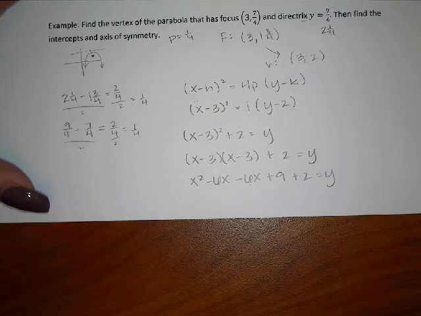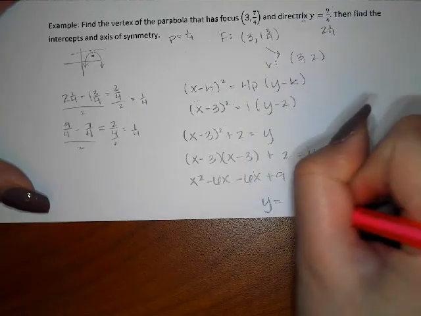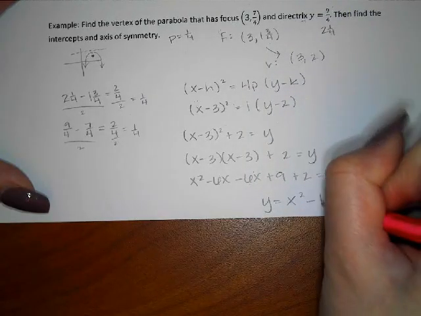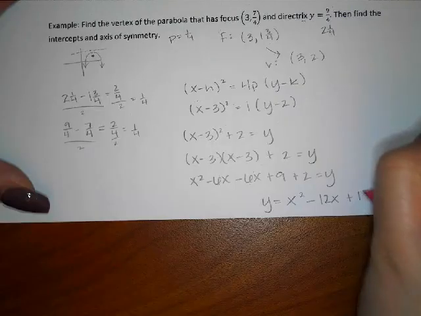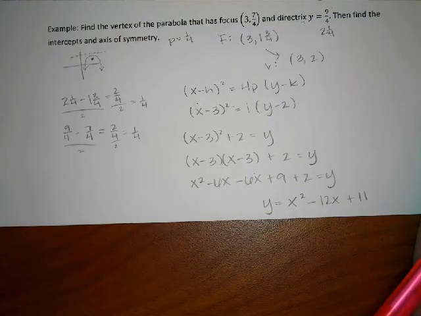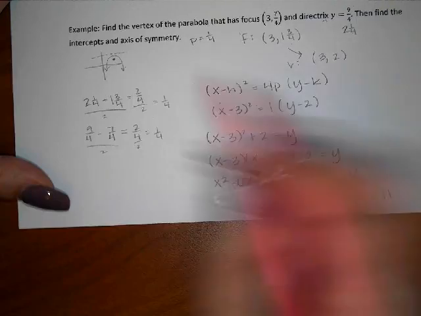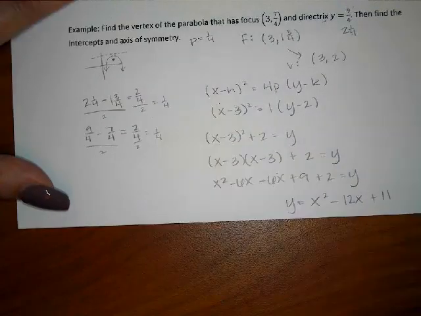And then I can go ahead and find the... I need to be careful. So I've missed a step here. This graph goes upside down, so this needed to be a negative right there.